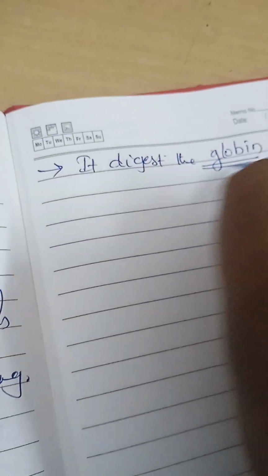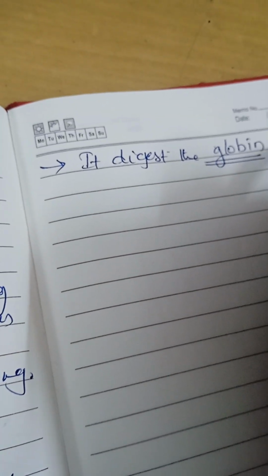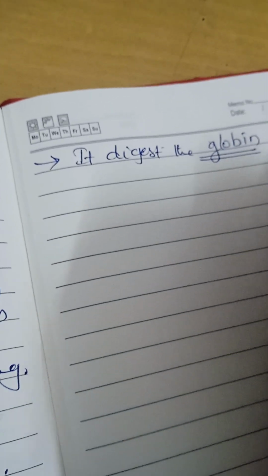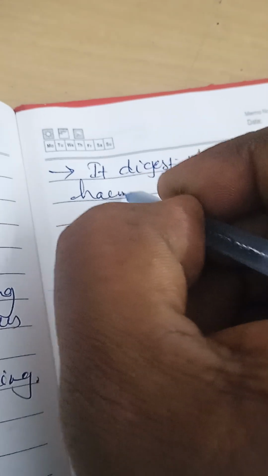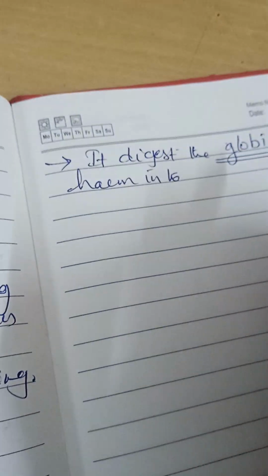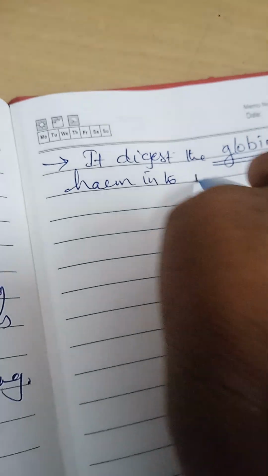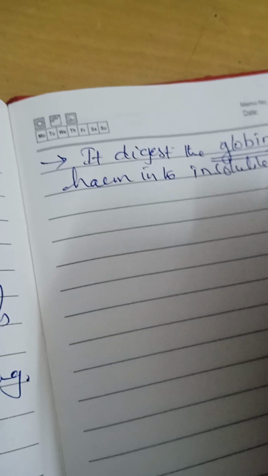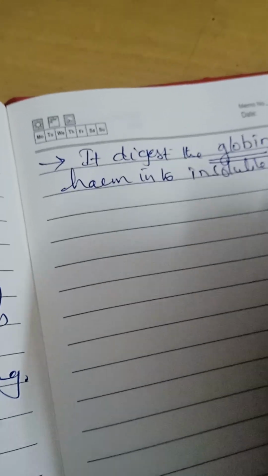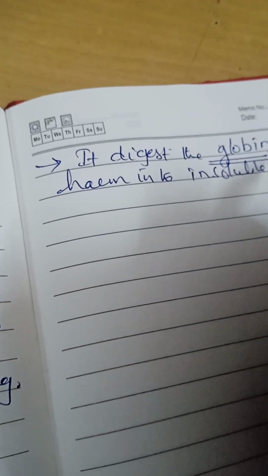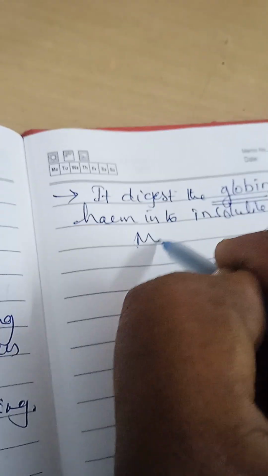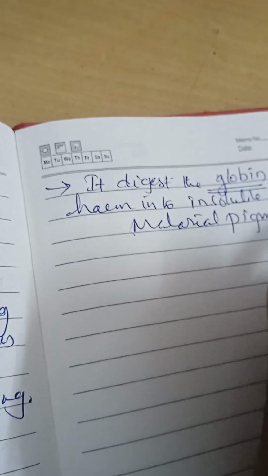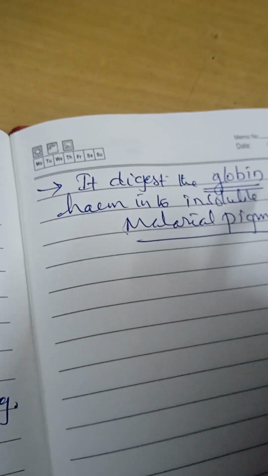It digests the globin in hemoglobin, and converts the soluble heme into insoluble hemozoin. So this hemozoin is called malarial pigment. What is this pigment? Malarial pigment.